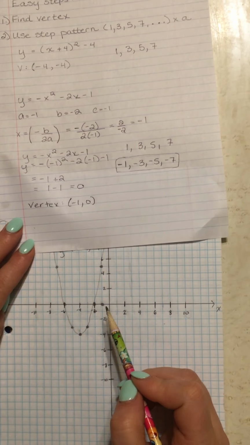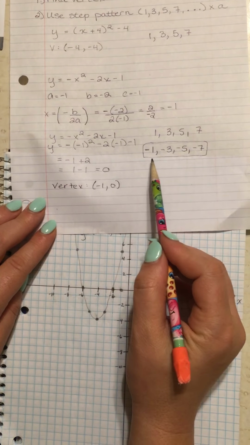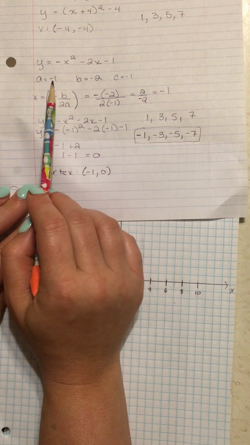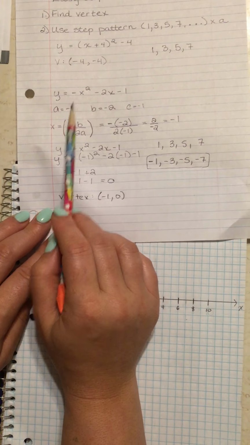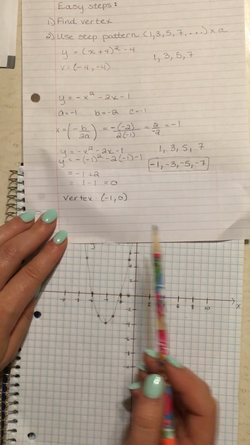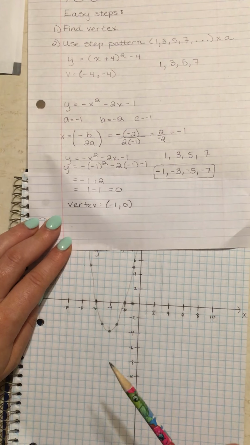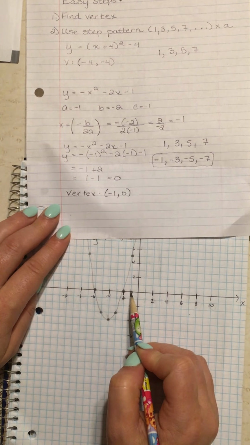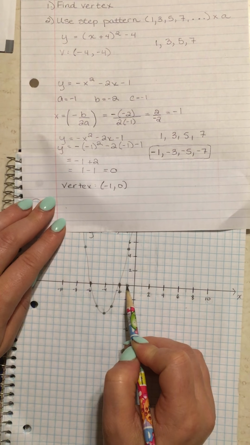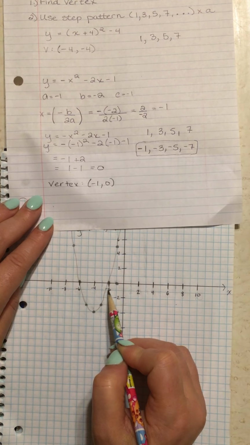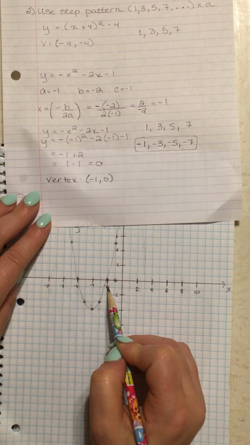Now let's think about that. Why are we going down? Well, because it's a negative. And remember, our a value is negative. And anytime our a is negative, we know automatically that our parabola is going to be flipped upside down. Remember that. So again, we started at our vertex, which was negative 1, 0. And this time we're going over 1, down 1. Okay, that's our first point.